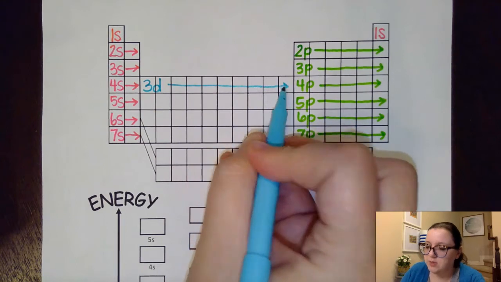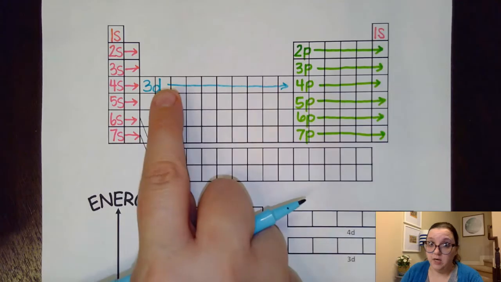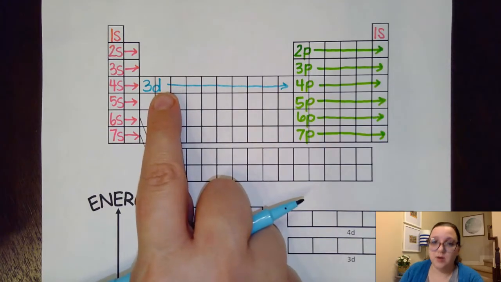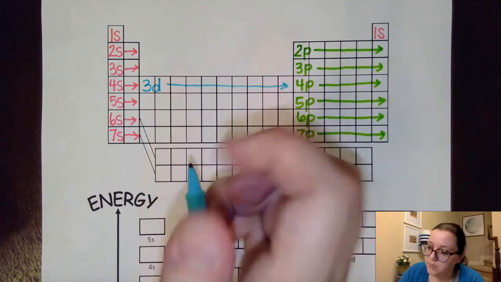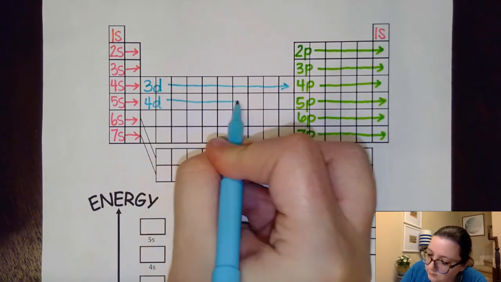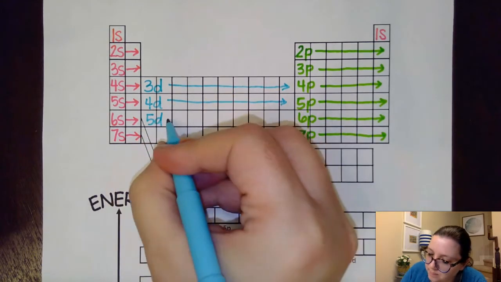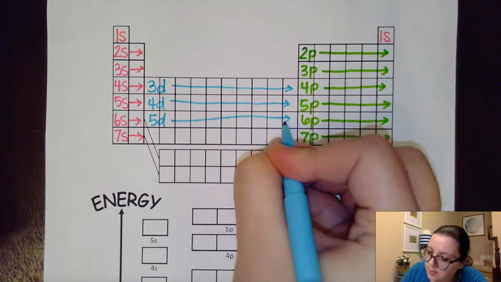Okay. Now, I know some of you may say, ooh, 4S and then 4P, but this is 3D. I know it looks a little weird, but I promise that is the correct order here. So then we're going to go 4D, then 5D, and then 6D.